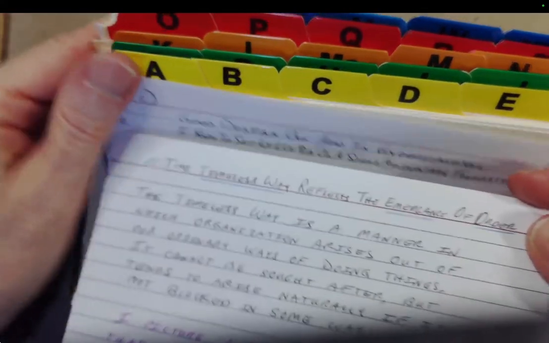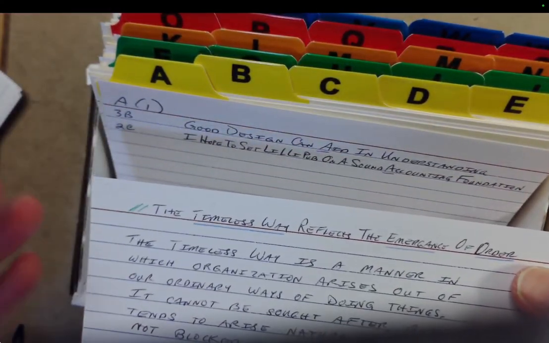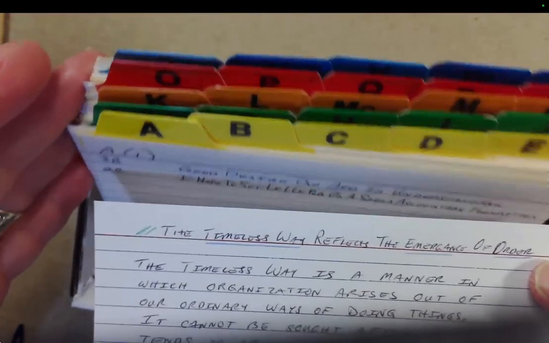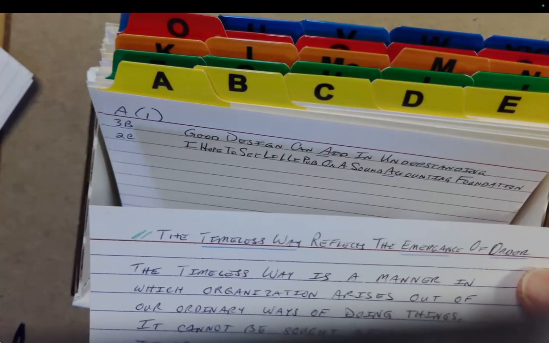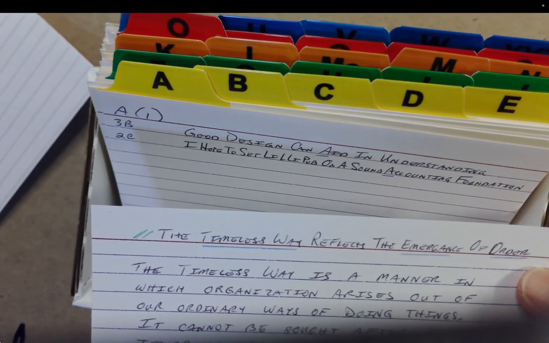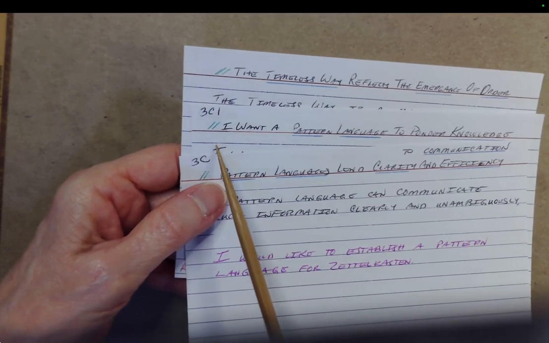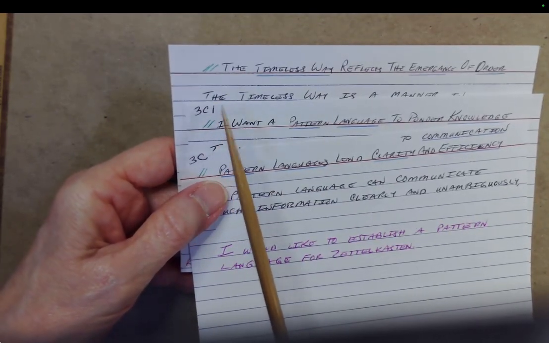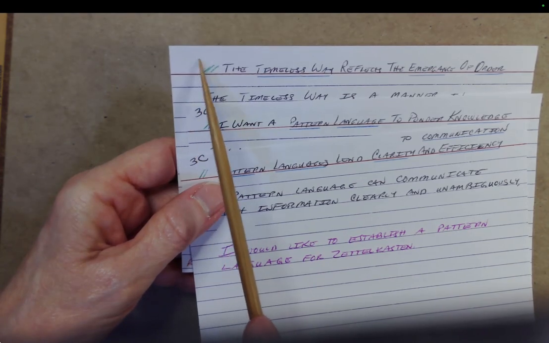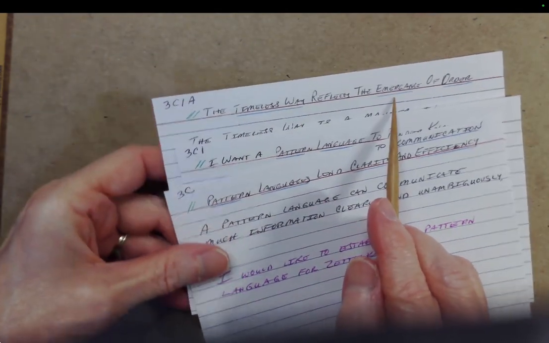So where is this card going to be placed? Again, I have to think about what the card is about and try other keywords. What is this order? Oh, I know. It's about those pattern languages that I was looking at. And in fact, this card would be very well placed right after this one. And since this is 3C1, this card would have to be 3C1A. And again, I would want to index these words.